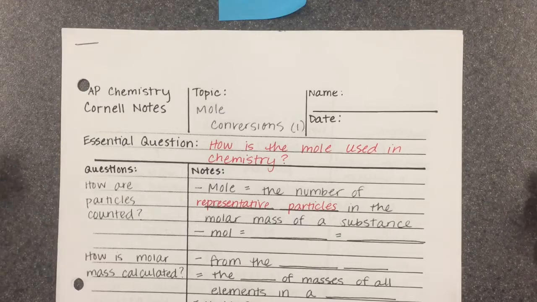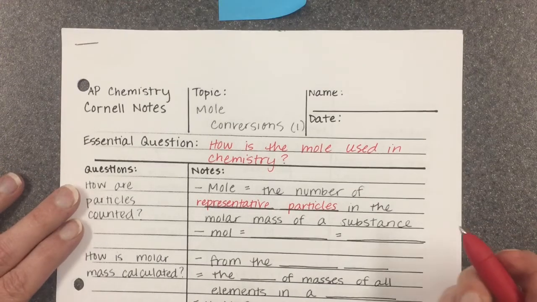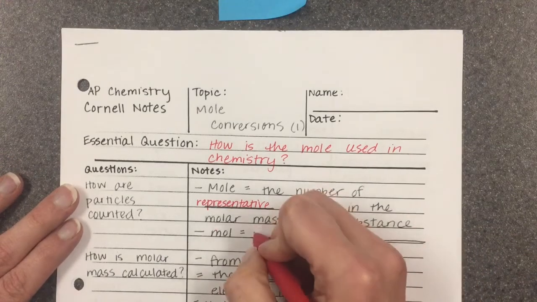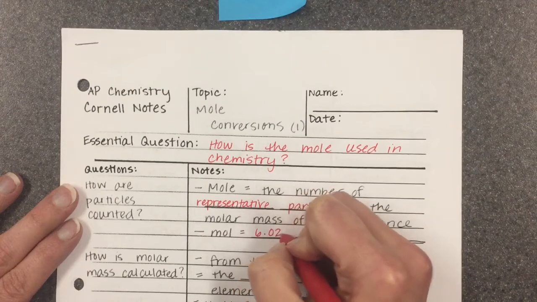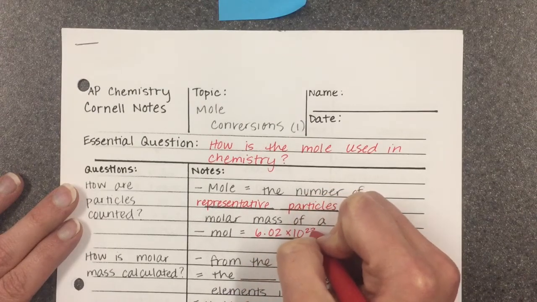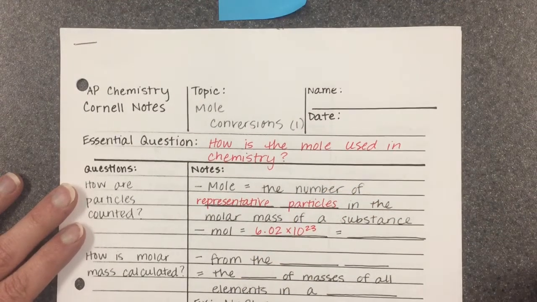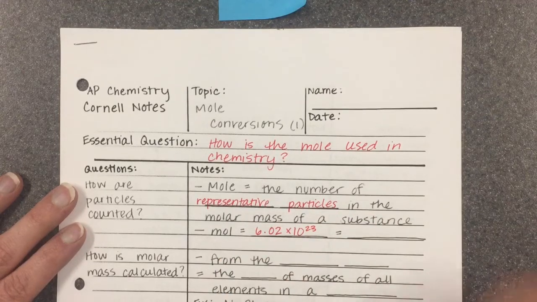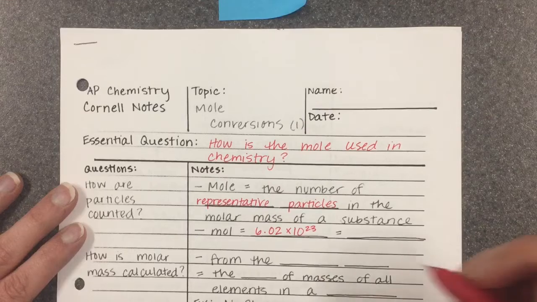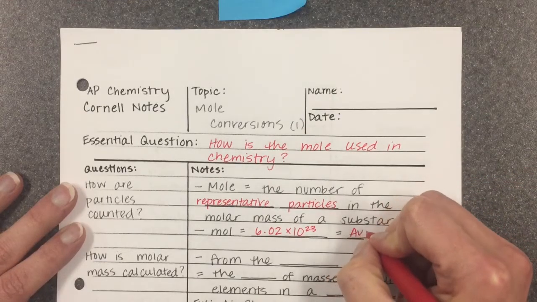So it's the number of atoms or molecules in the molar mass of a substance. A mole is equal to 6.02 times 10 to the 23rd particles. That's how many are in that molar mass. No matter what substance it is, if I have a mole, I have that many particles. And that number, of course, is Avogadro's number.